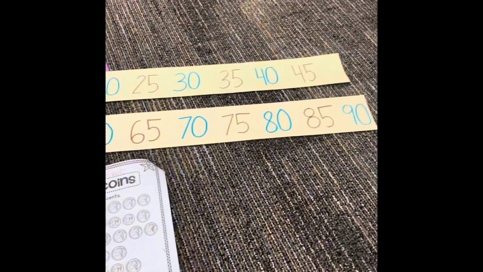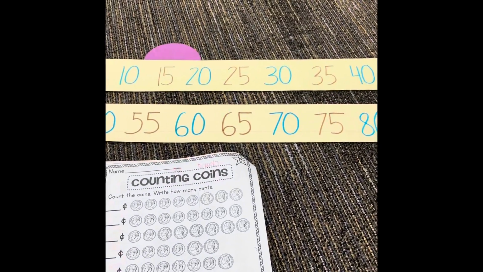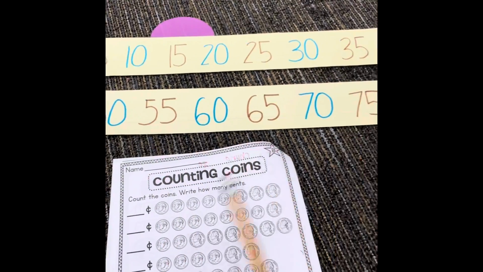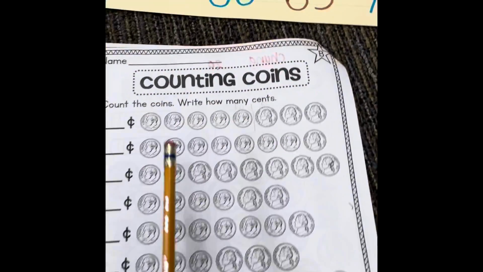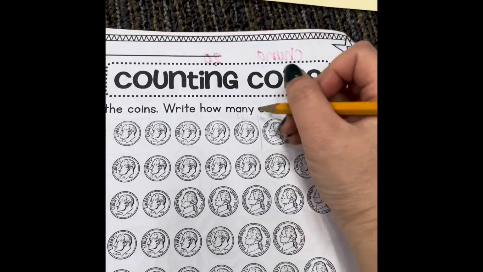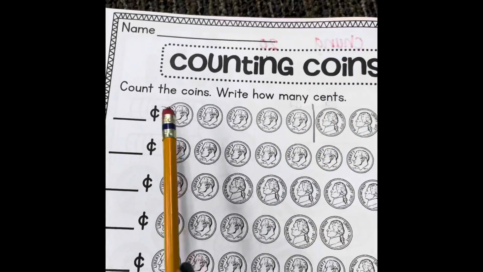So this is a strategy that I use to count a mixture of dimes and nickels. It gets really confusing when we switch from counting by tens to fives, so I have this number line. So we were working on this today. We put a line where we notice there's a change. So right there. They're pretty good at counting by tens.